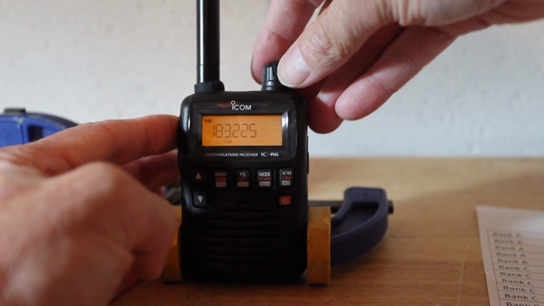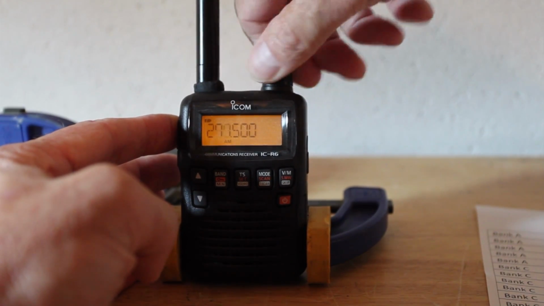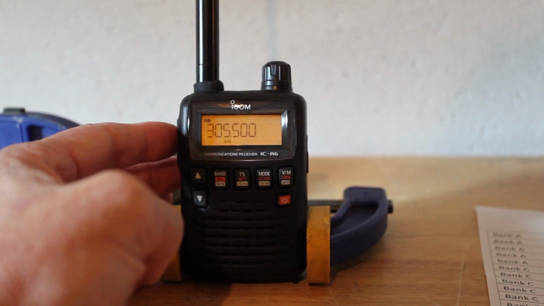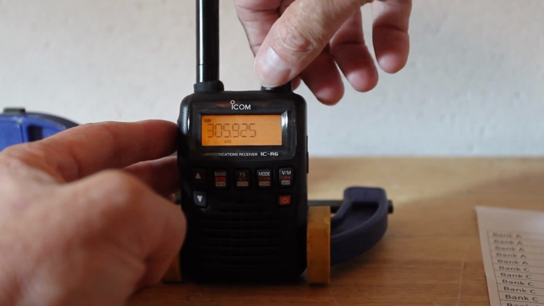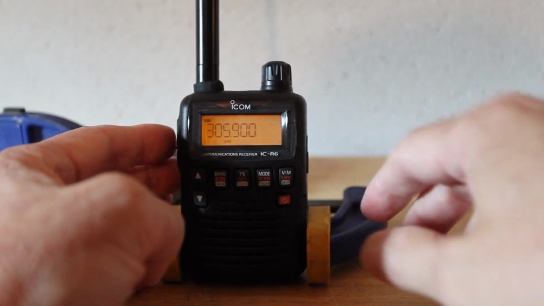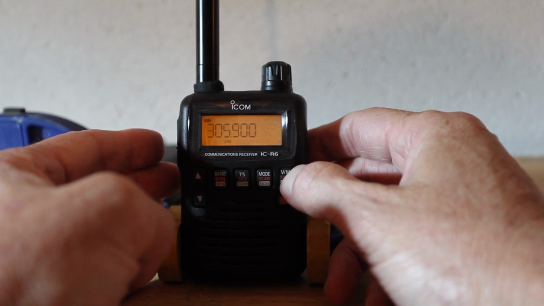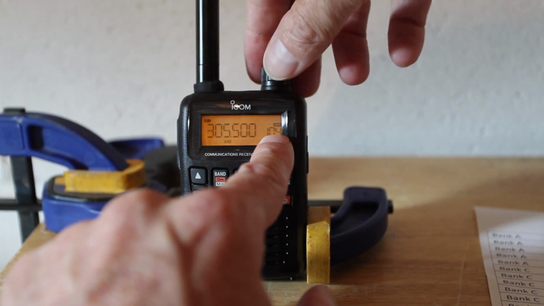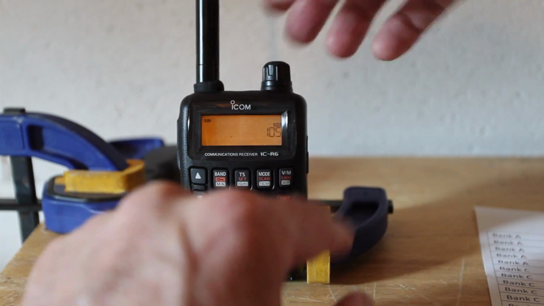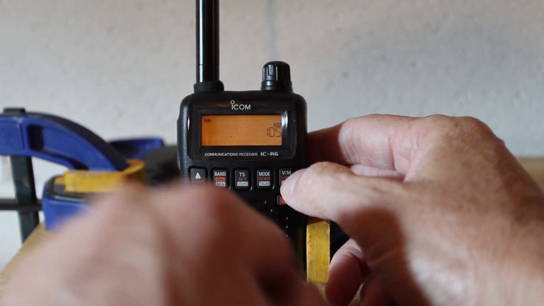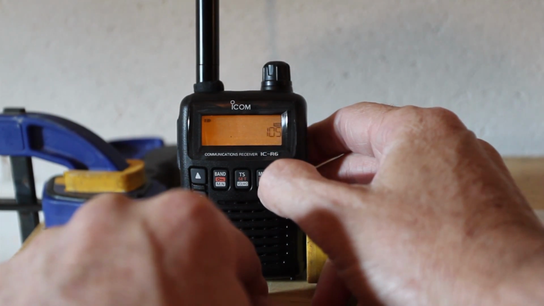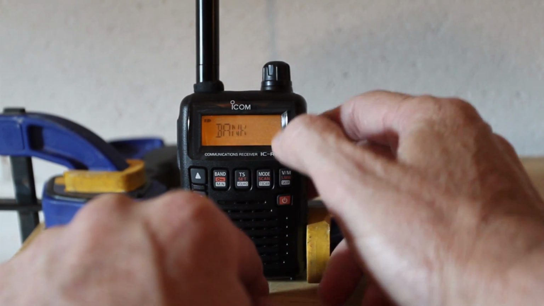You must be off memory recall to do this. We might go up to 305. We're going to set our band here. 305.9. There we have it. And I hold down memory recall, and 104. I want this to be 105. That hasn't been taken.